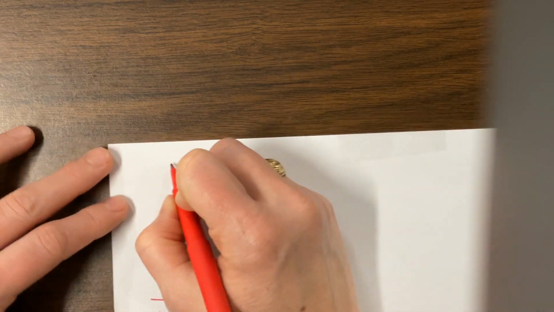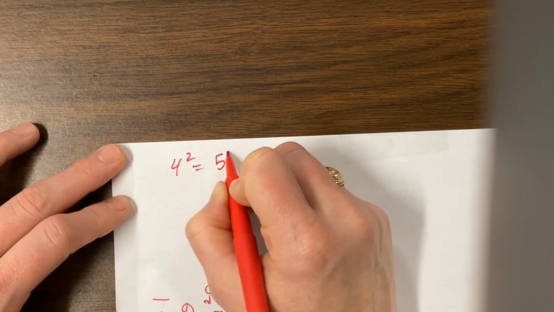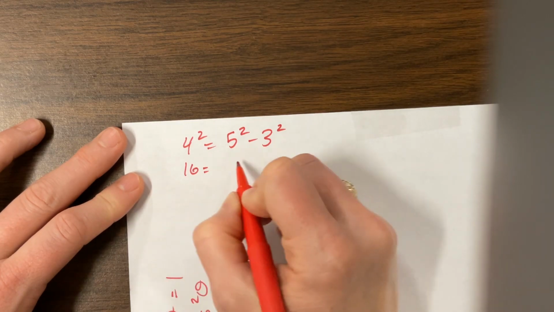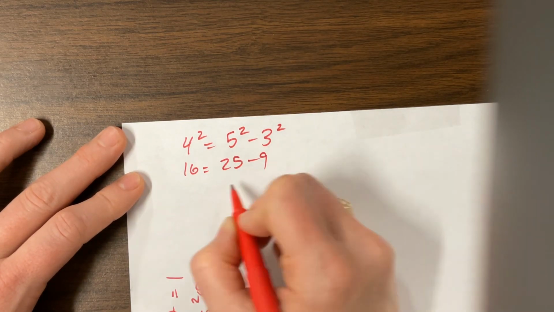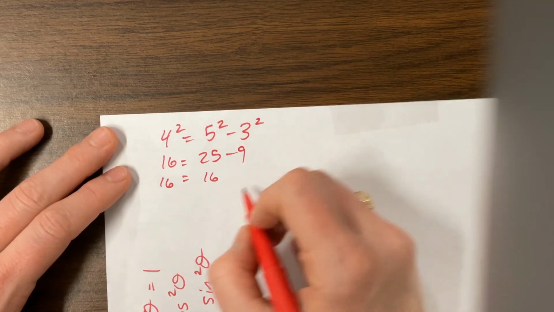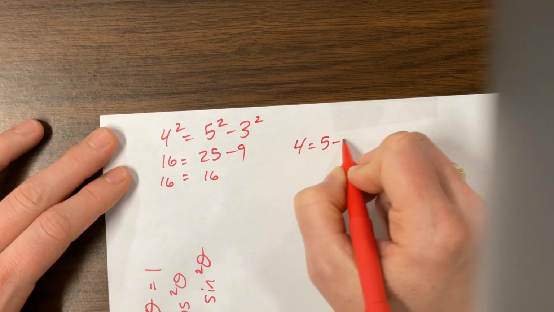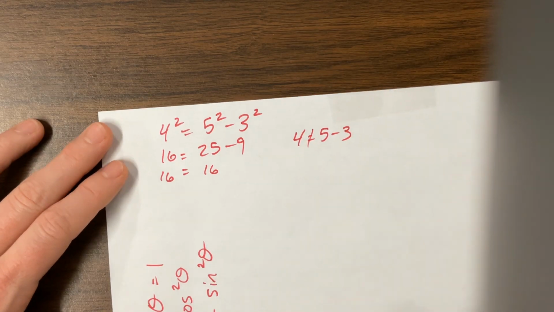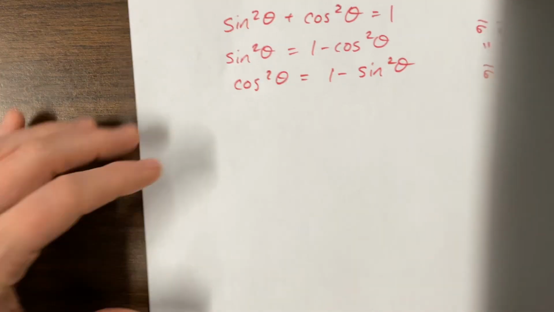Think about it like this. If I have 4 squared is equal to 5 squared minus 3 squared, is that a true statement? Well, 16, is it equal to 25 minus 9? 25 minus 9, 16 equals 16. Life is good. But does 4 equal 5 minus 3? If so, then I will give you 5 minus $3 million, and you give me $4 million in return. Okay, they're not equal. Just kidding.